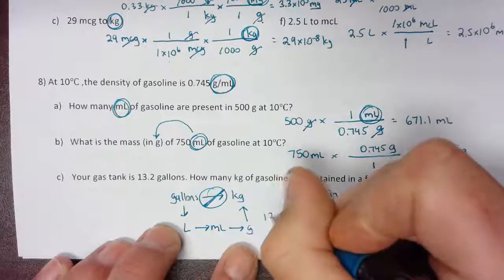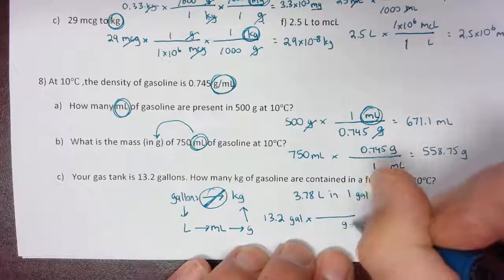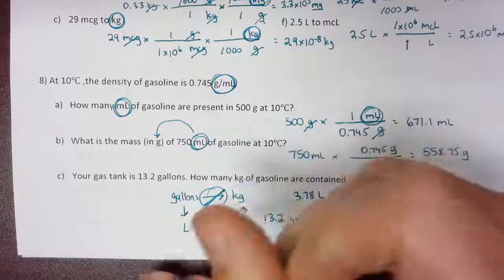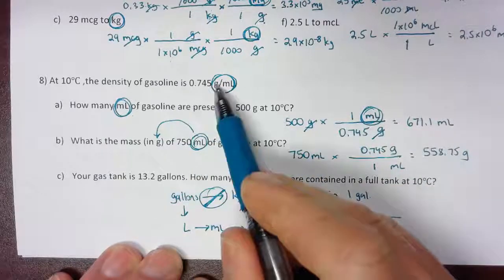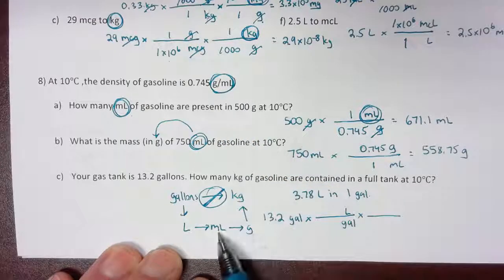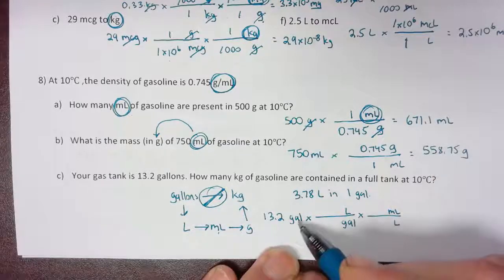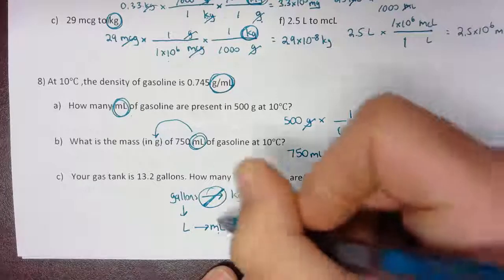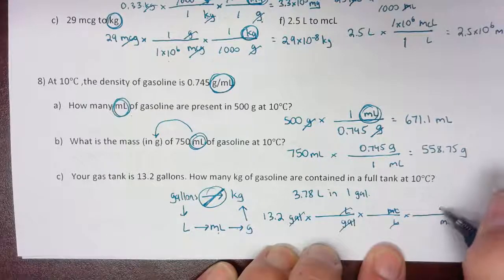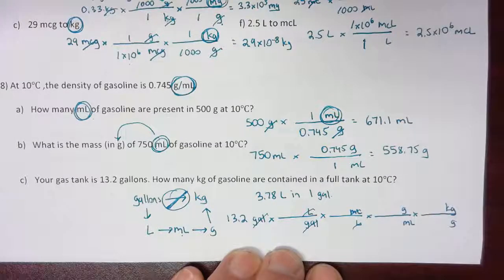So let's do 13.2 gallons and just write out a really long problem here. Going gallons to liters. What's next? I need to go liters to milliliters. The reason why I have to do this is because the units of my density are in grams per milliliter. So I've got to get my volume in milliliters. Okay, going to cancel out gallon, gallon, liter, liter. What's next? Going to grams. So milliliters and G, finally G and kg. Okay.